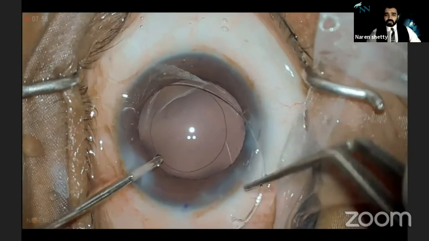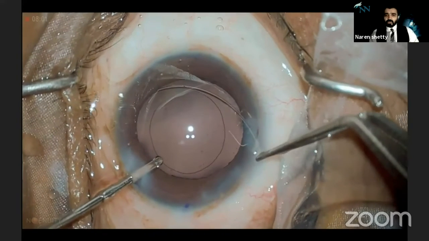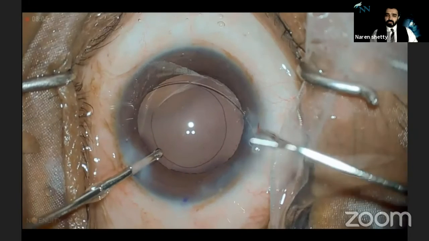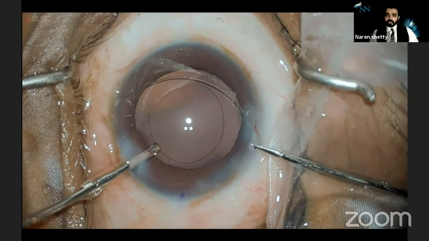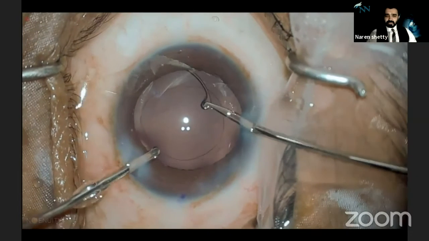All my toric patients, I always use a CTR. As you can see here, I implant it under irrigation. Once I've implanted the trailing part of the CTR, I hold it with a microforceps and place it into the bag. With this, I'm rest assured that by mistake the CTR doesn't slip into the sulcus.